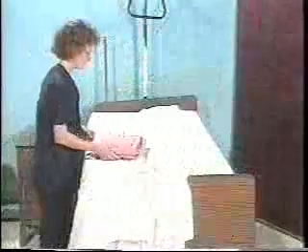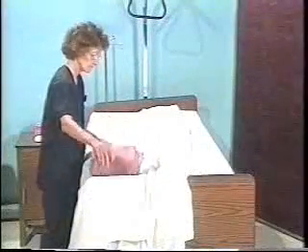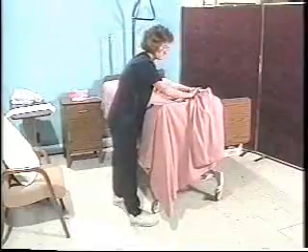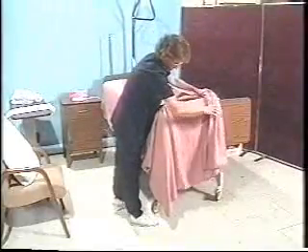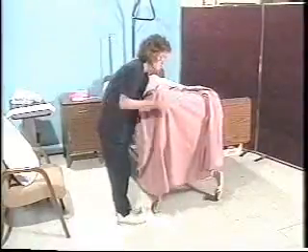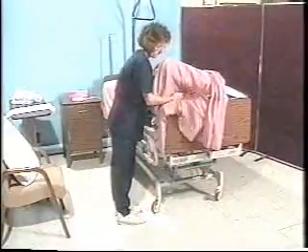The bedspread's next. The upper end is placed so it is even with the top of the mattress. She makes sure that the linen facing the door will be covered by the bedspread so the bed has a neat appearance. She tucks in the top sheet, blanket and bedspread at the foot of the bed.